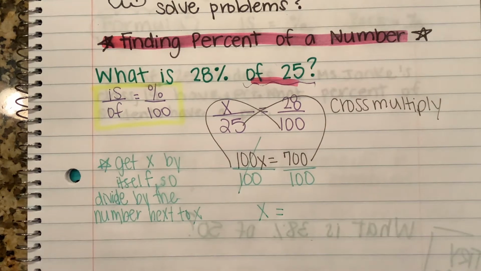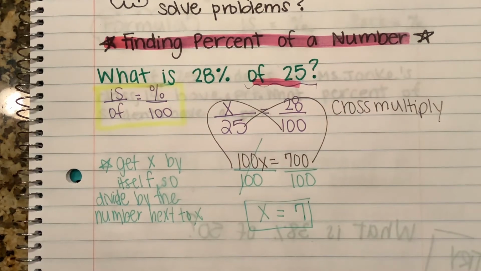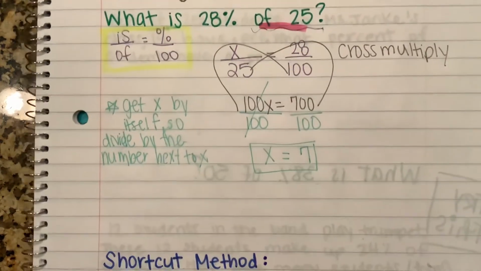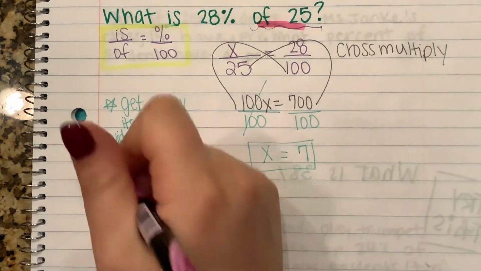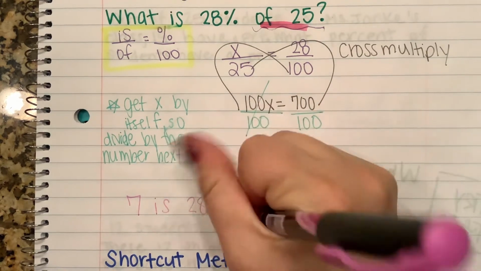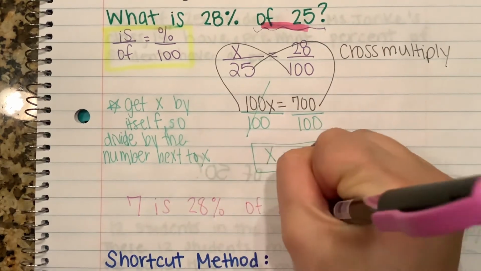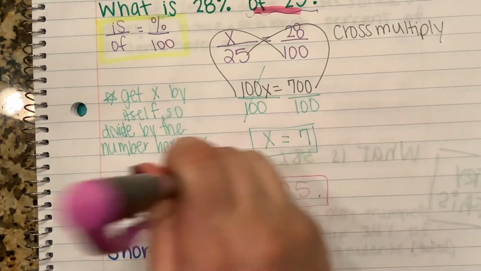And again, we're solving these proportions just like we did in chapter 7. Now I'm going to take my 700 divided by 100, and my final answer is x equals 7. So if I needed to write my answer in a full and complete sentence, I could say 7 is 28% of 25. And that's how I would answer this in a full and complete sentence.